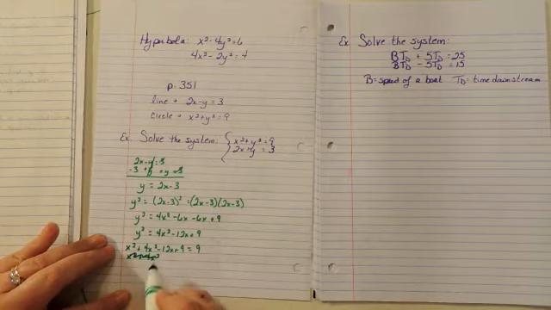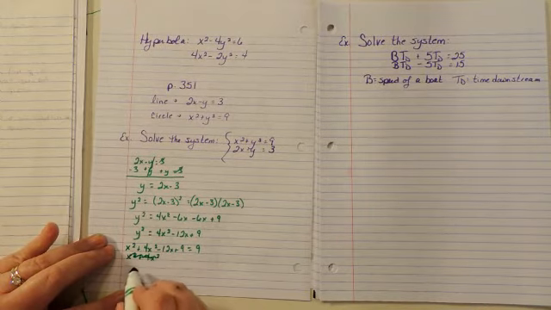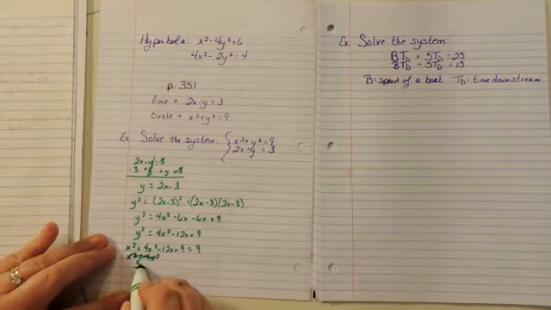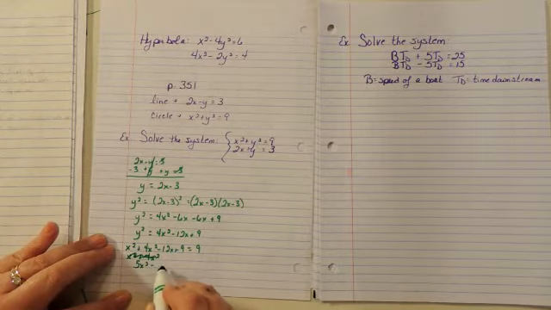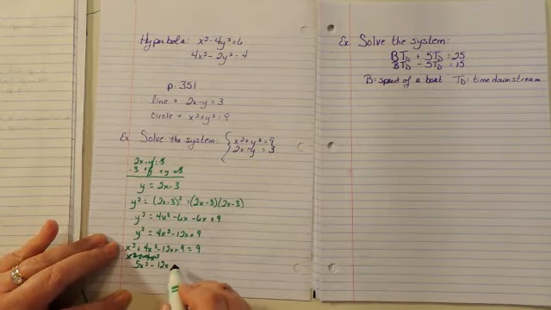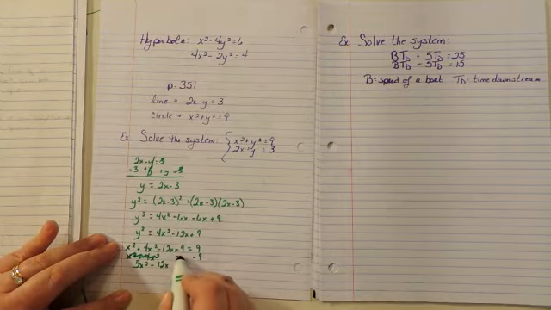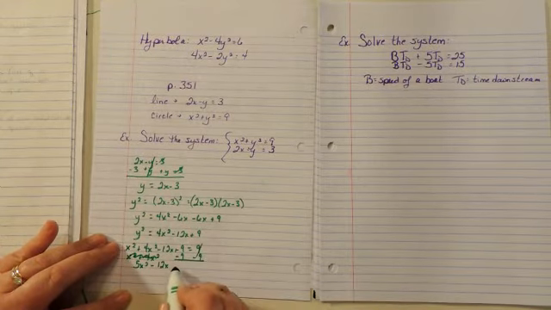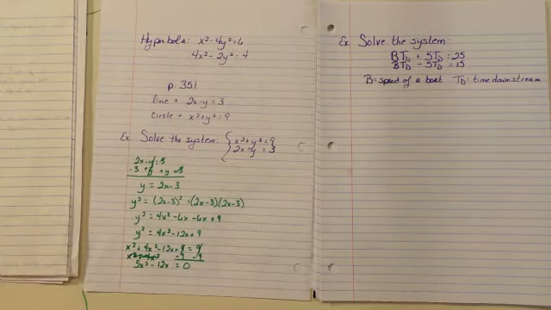Oh, sorry. I lost track of what I'm doing. Alright, let's put the like terms together. So we have 5x squared minus 12x, and let's move this 9 over here. These cancel, and so this equals 0.